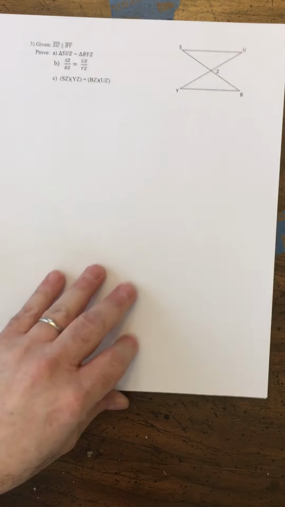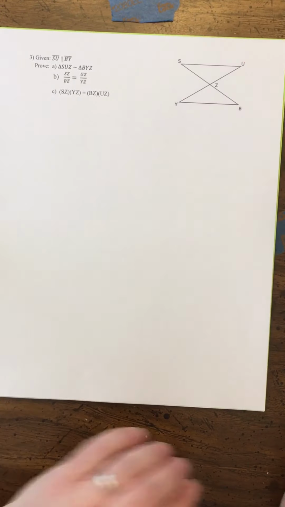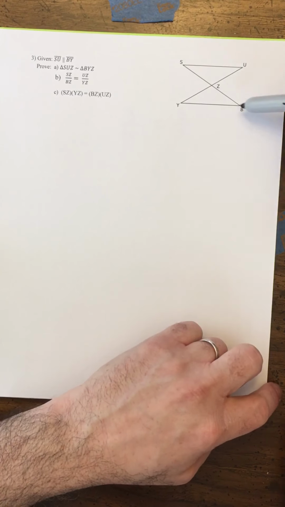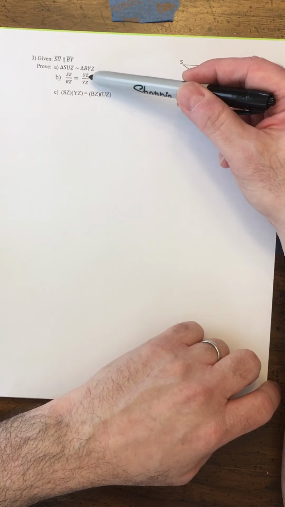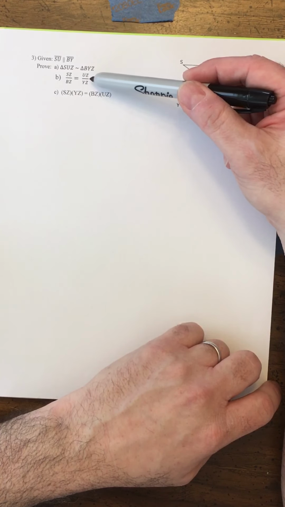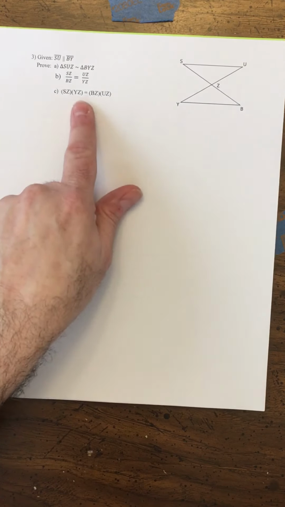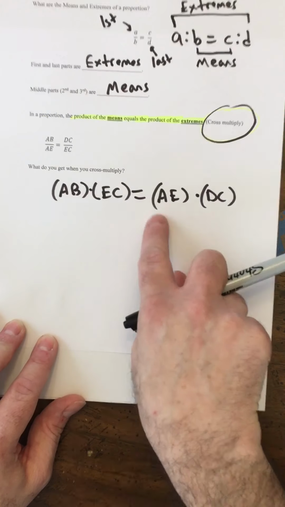So let's go take a look now at the next proof, question 3. You're given that these lines are parallel, SU and YB. We want to prove that the triangles are similar. We want to prove that the corresponding sides are in proportion. And then we want to prove this. Well, this looks similar to what we just did. The product of the means equals the product of the extremes.